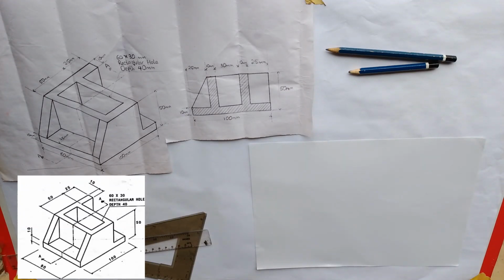Welcome to today's technical drawing class. Today we're going to be looking at sectioning.